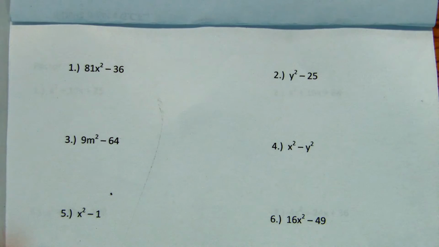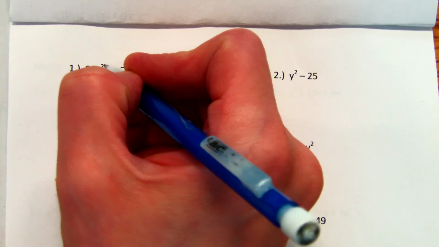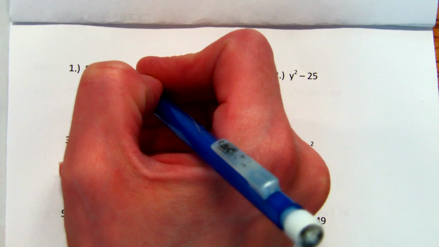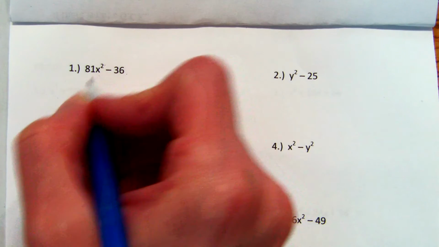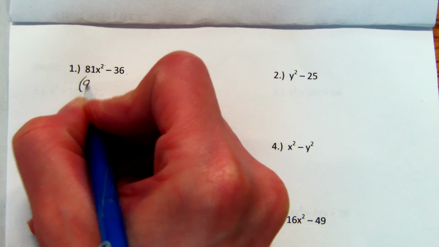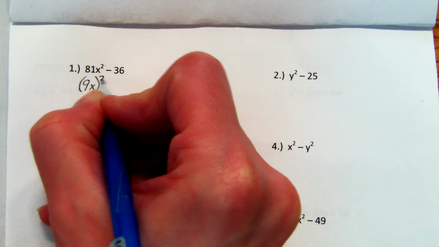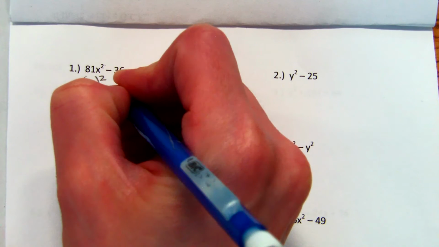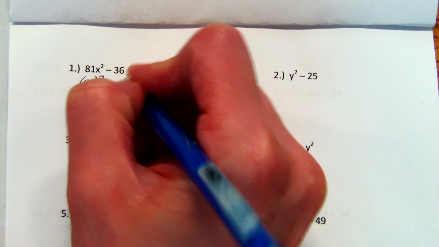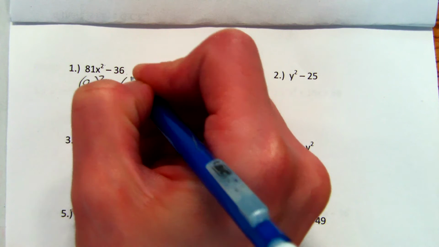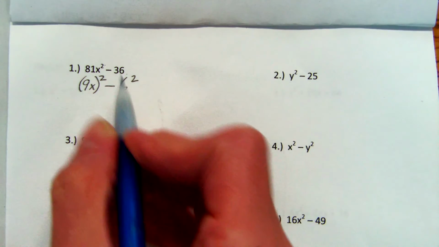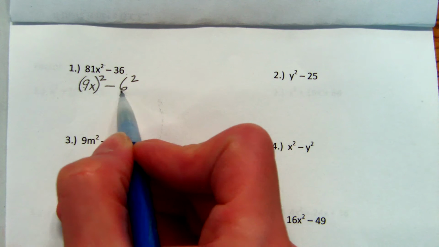Okay, so let's go down to the examples. So on number 1, I have 81x squared minus 36. So 81 is 9 squared. So what I'm going to do first is I'm going to write this as 9x in parentheses squared minus, and then 36 is 6 squared. So now I know what a and b are for the formula.